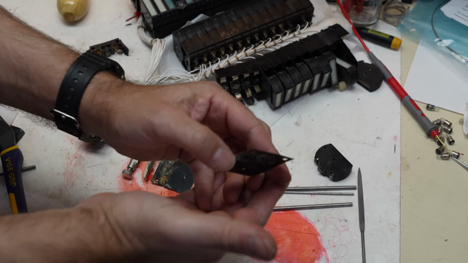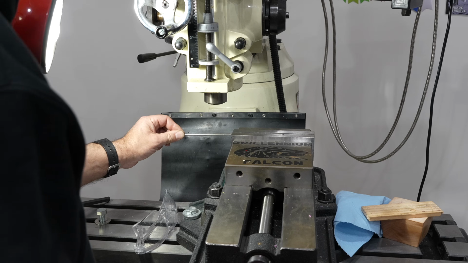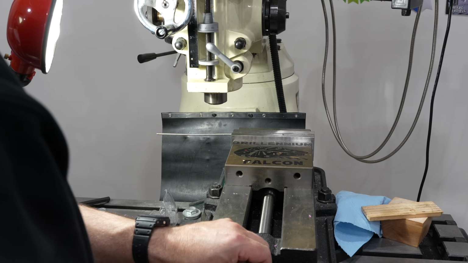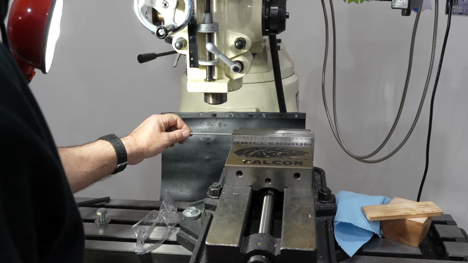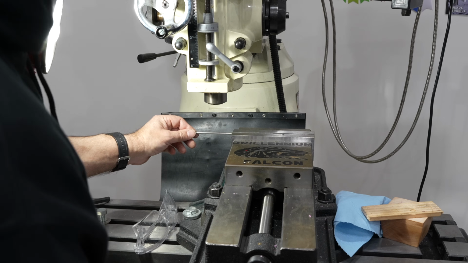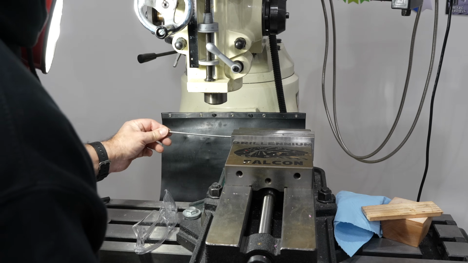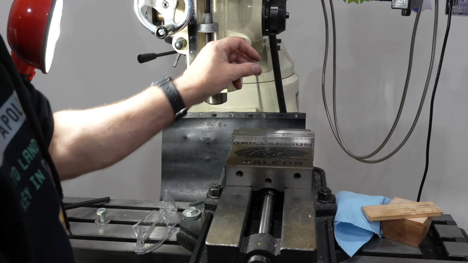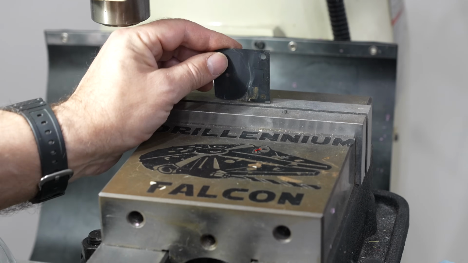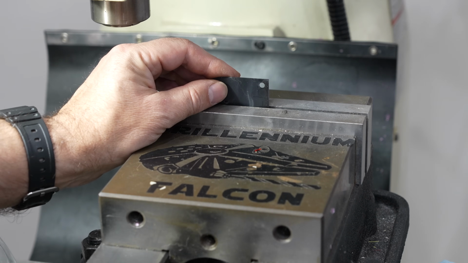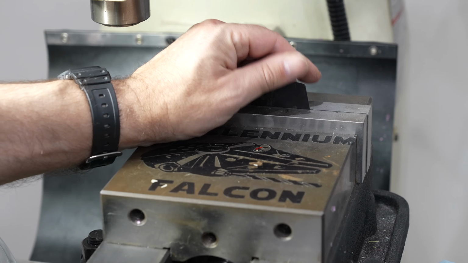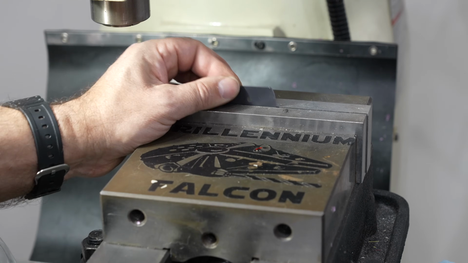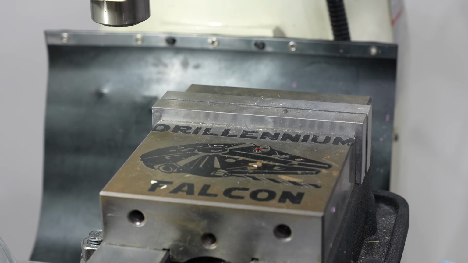Look how mangled that thing is. Just do it by eye.